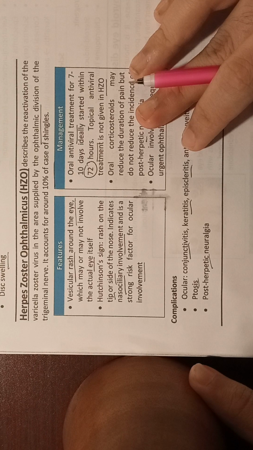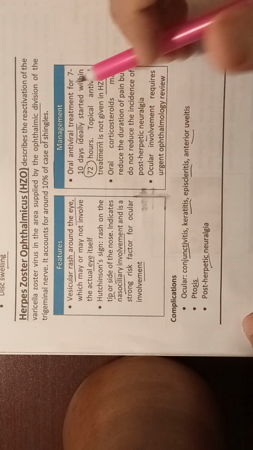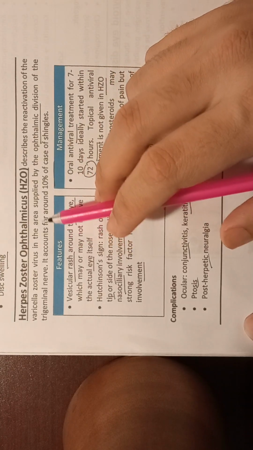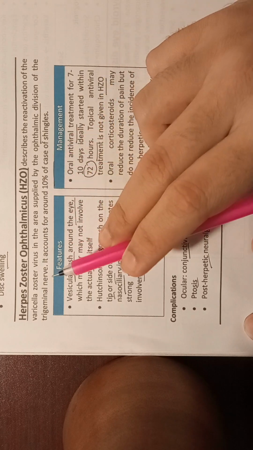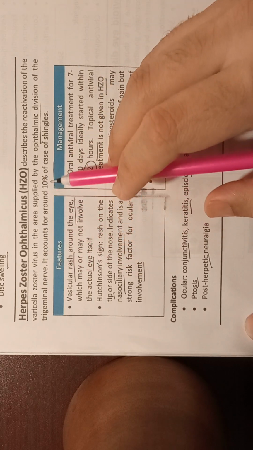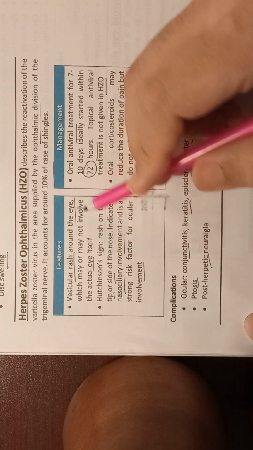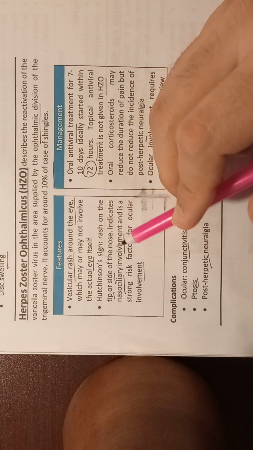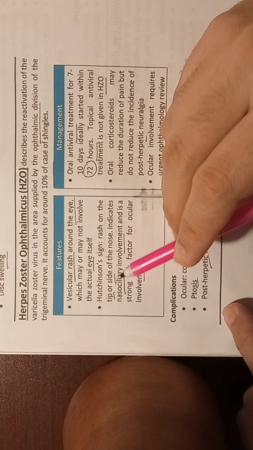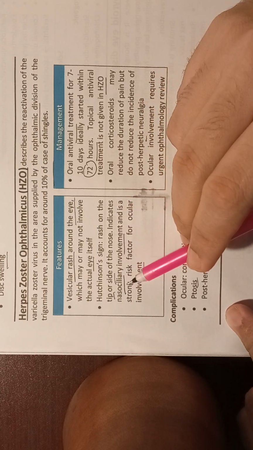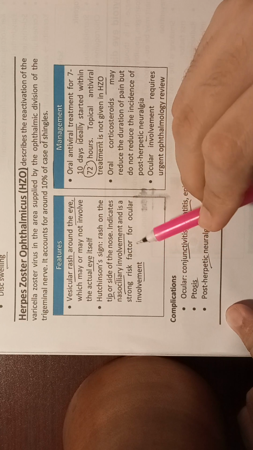Okay, so herpes zoster ophthalmicus describes the reactivation of the varicella zoster virus in the areas supplied by the ophthalmic division of the trigeminal nerve. It accounts for around 10% of the cases of shingles. Features can be a vesicular rash around the eye, which may or may not involve the actual eye itself. Hutchinson sign, a rash on the tip or side of the nose, indicates nasociliary involvement and is the strongest factor for ocular involvement.